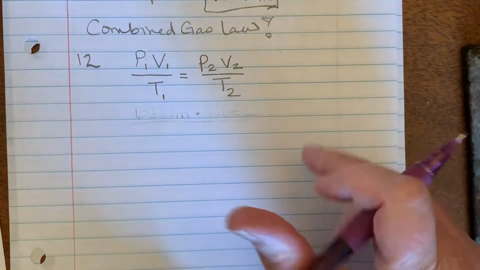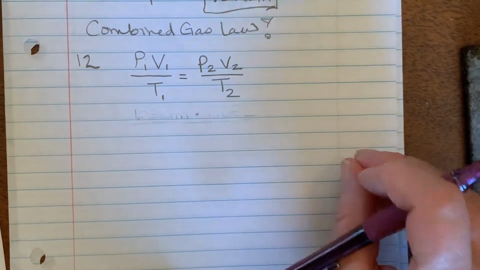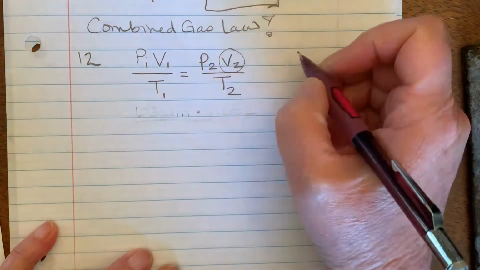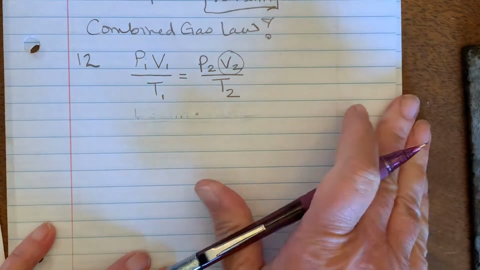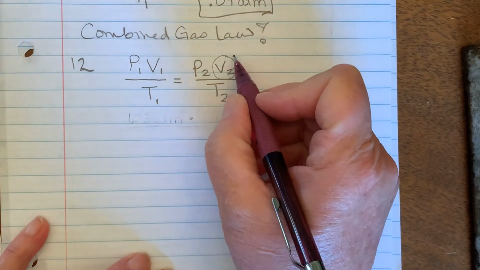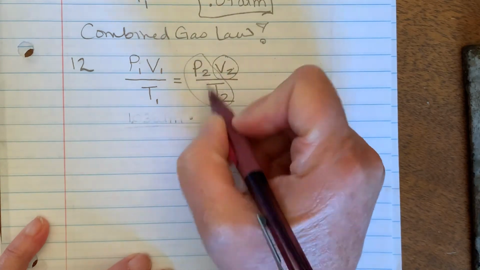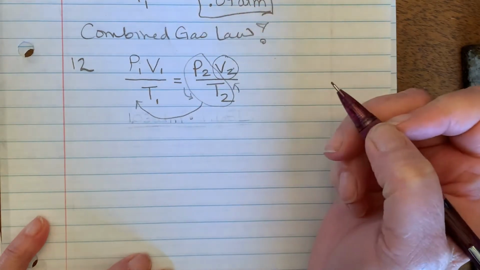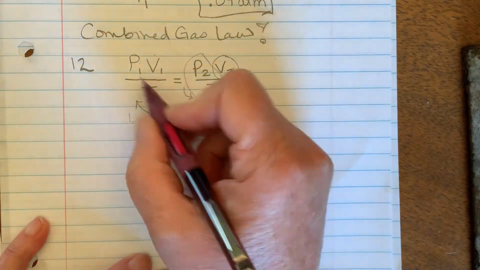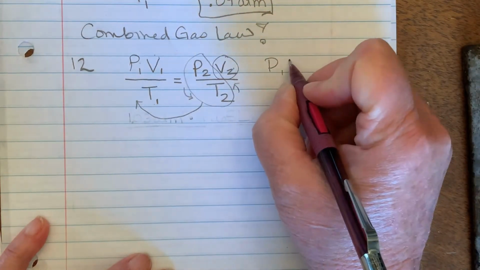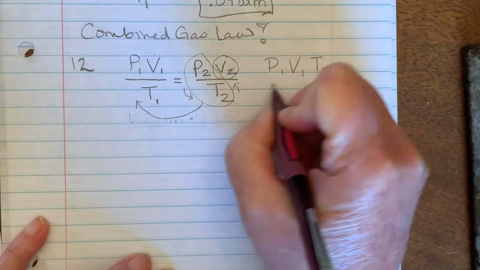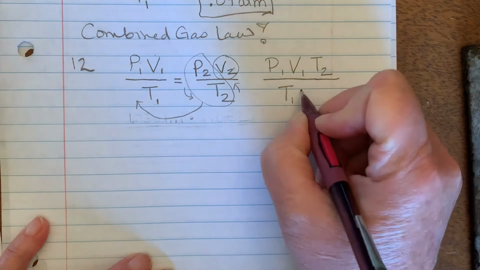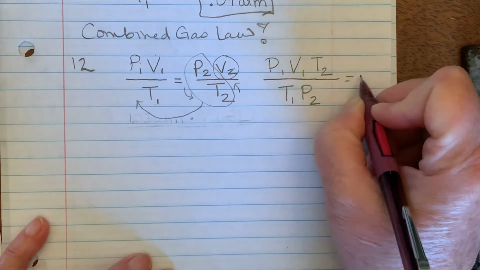Well, that's okay. So what are we solving for? We're solving for V2. So in order to solve for V2, I'll rewrite the equation over here in this area. So V2 is going to stay put because it's in the numerator, and these two over here have to move over here. And in order to do that, we're going to need to flip them. So we're going to leave these guys right where they're at. So we can go P1, V1, T2, and T1 in its same location, and P2 like that.